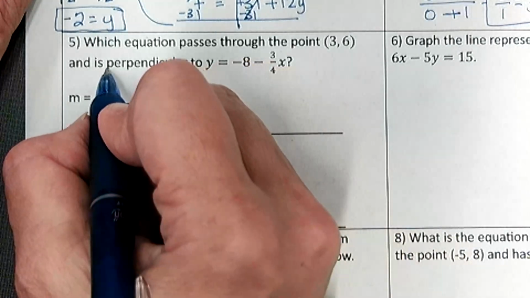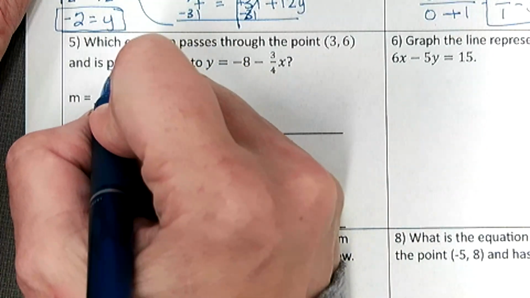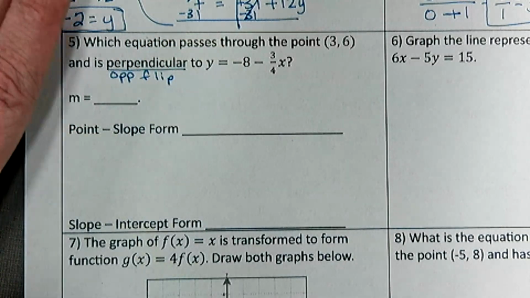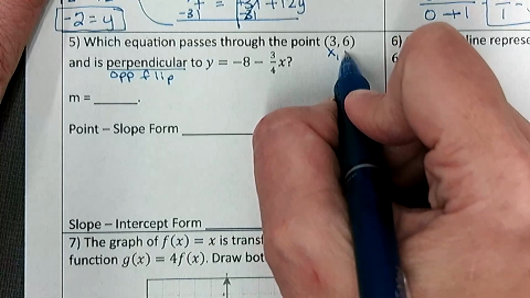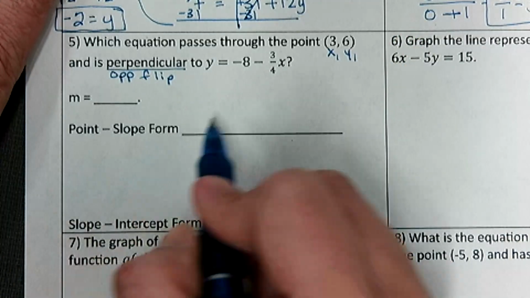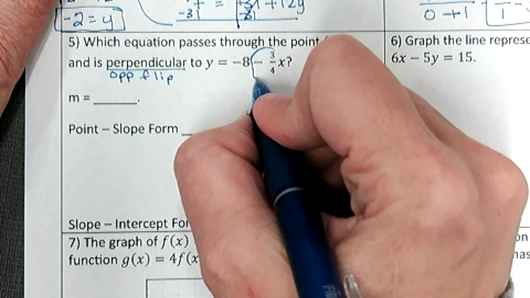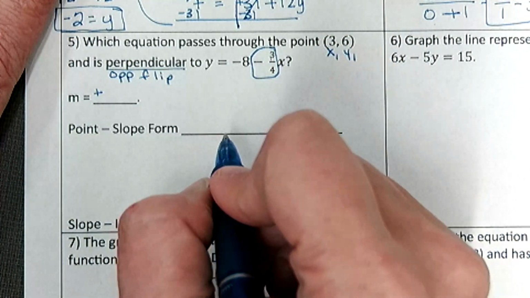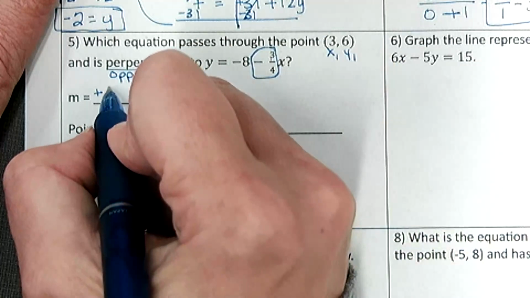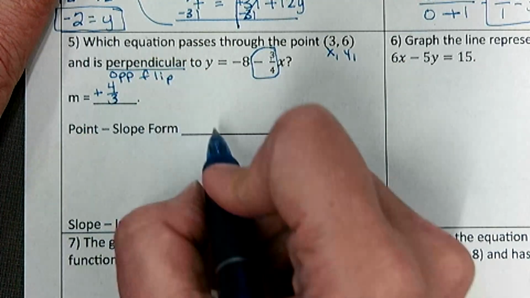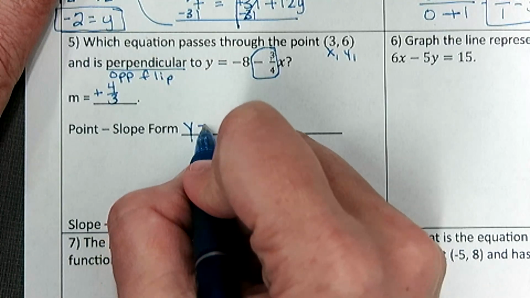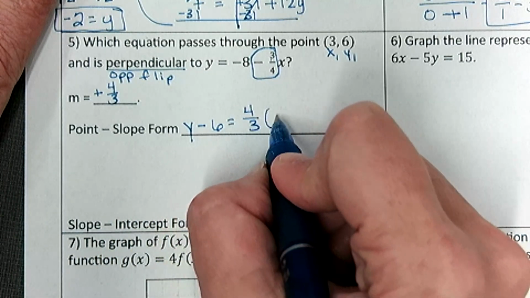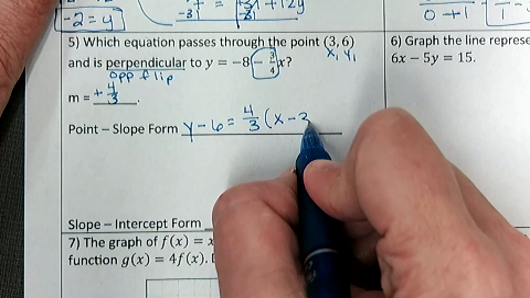Perpendicular means that we need to do the opposite sign and flip the fraction for our slope. I have an x1 and a y1 here because we're going to need to do point slope. So here's my current slope. It is a negative, so I'm going to make it a positive, and it's 3/4. I'm going to flip-flop that to make it 4/3. And then I can use my point slope form, y minus y1 equals m(x minus x1).